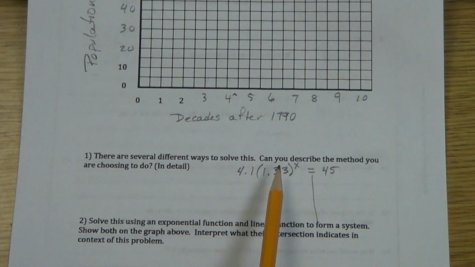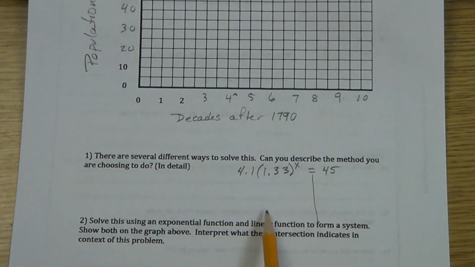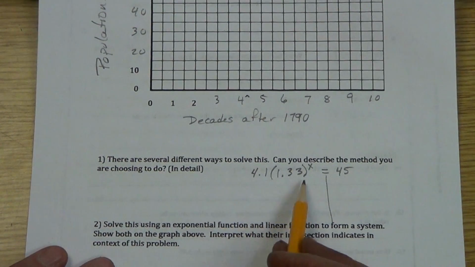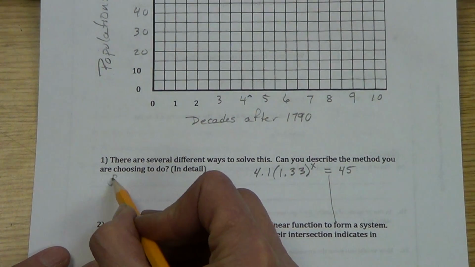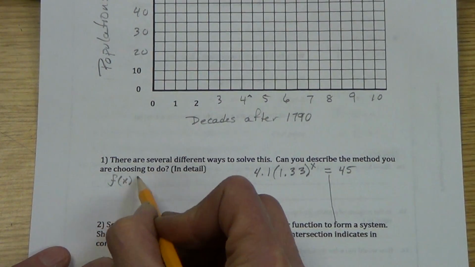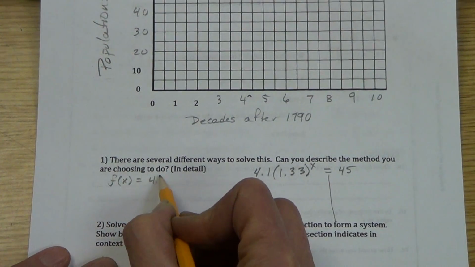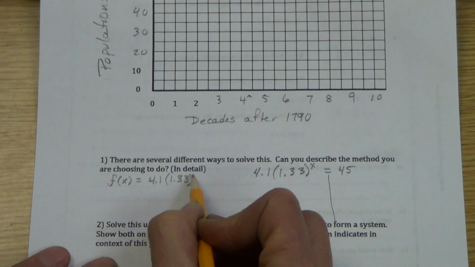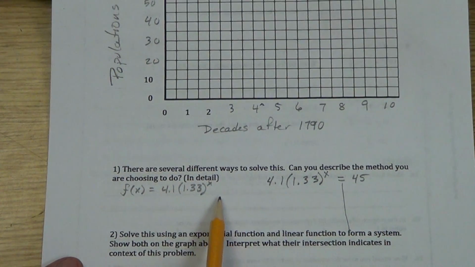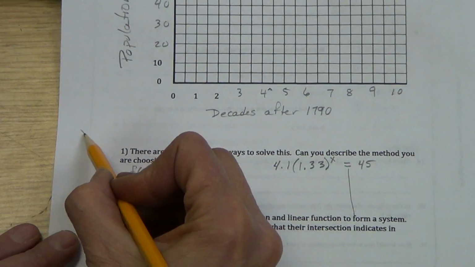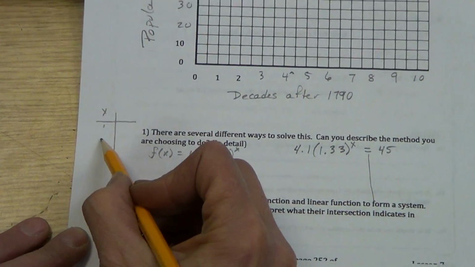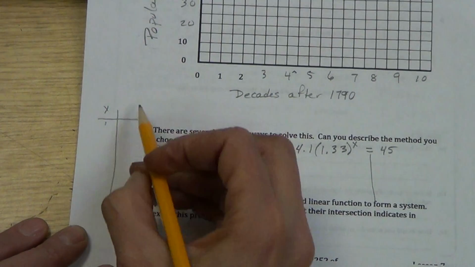Okay, if you can't get to a result that way, you could always split these into separate functions. F of x equals 4.1 times 1.33 to the x. Make a table of values. You're just going to go on x from 1 to 10, because that's what we've limited ourselves to.